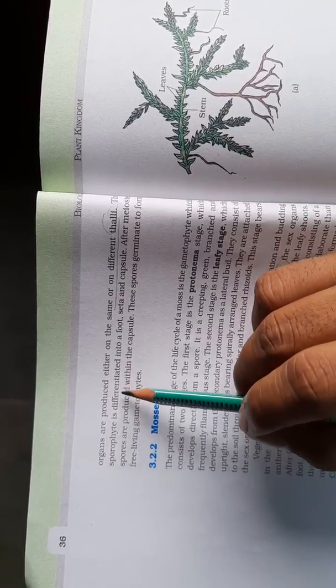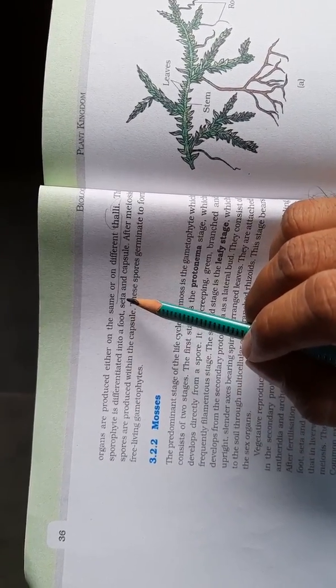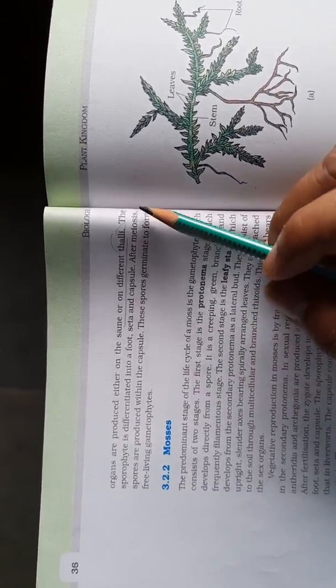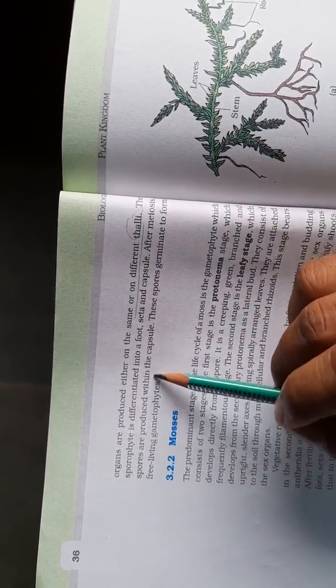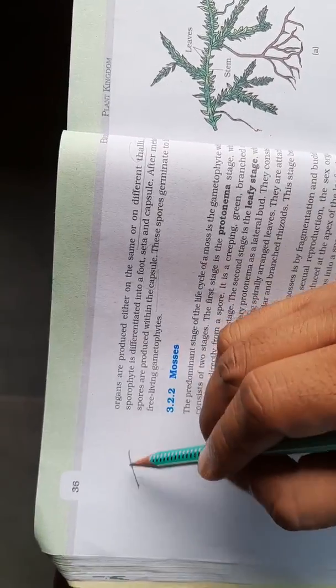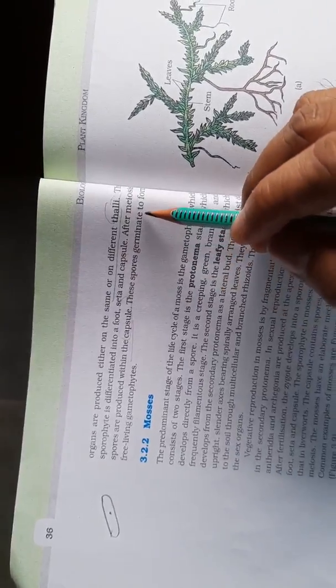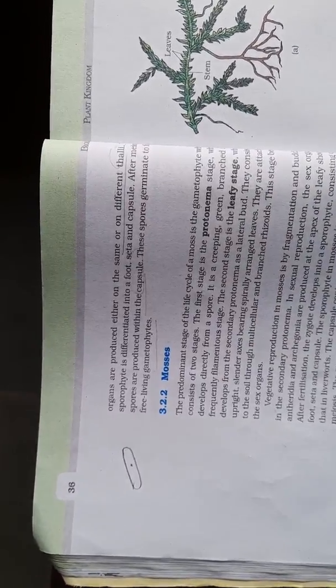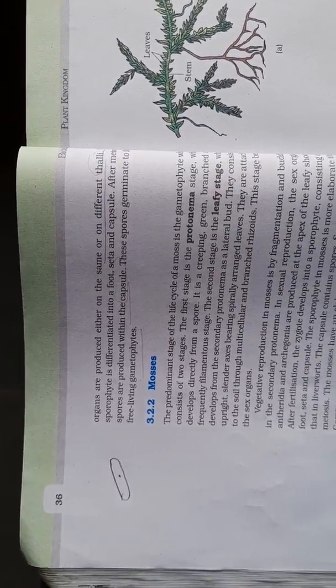The sporophyte is differentiated into foot, seta, and capsule, and after meiosis spores are produced within the capsule. This is the capsule layer and this is where the spores are formed. The spores germinate into a free-living gametophyte in liverworts.